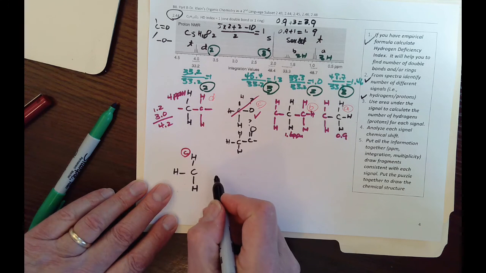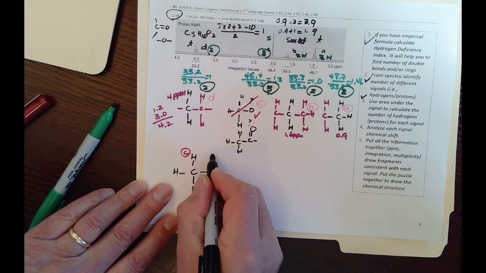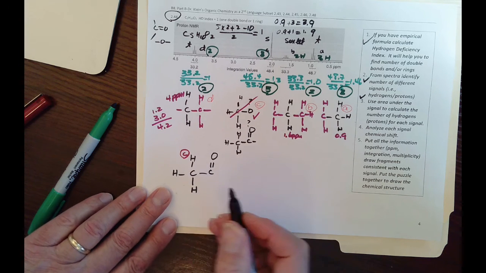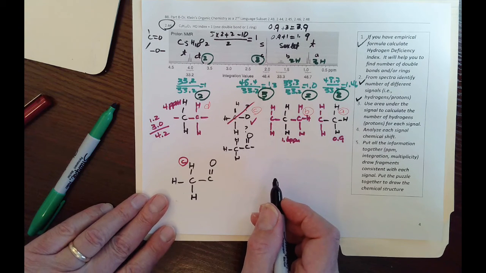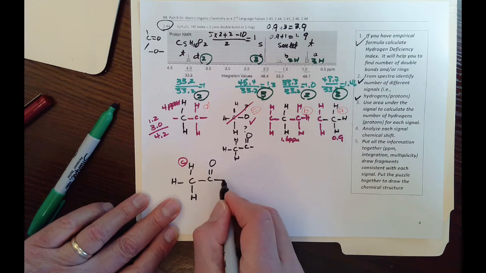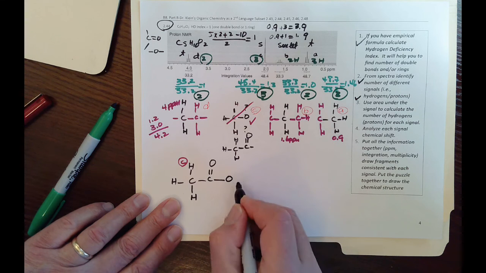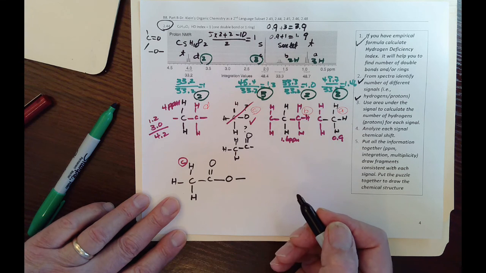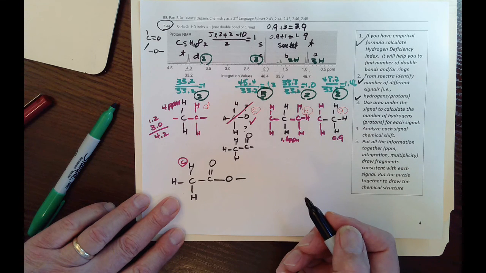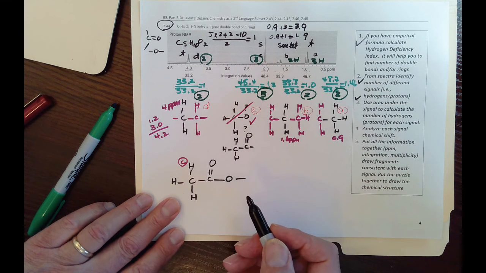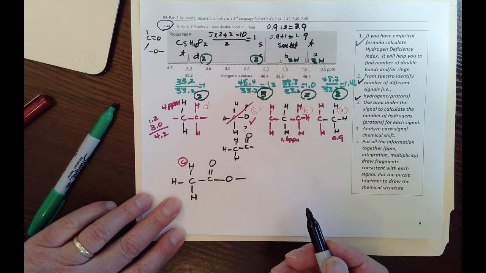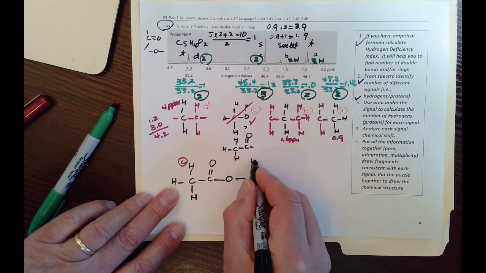Then next to it, we decided it's not an O, it's a C double bond O. Now we can play with it, but most likely if you have two O's, this is an ester group. So an ester group means I have to put the oxygen here. How many carbons did I use so far? I only used 2 carbons. I have 5 carbons, so I have 3 carbons left. Those are most likely 2 CH2 and 1 CH3. So I put a CH2 here.